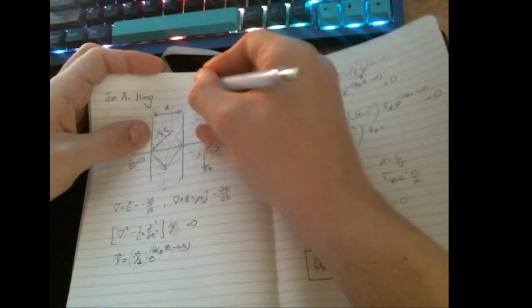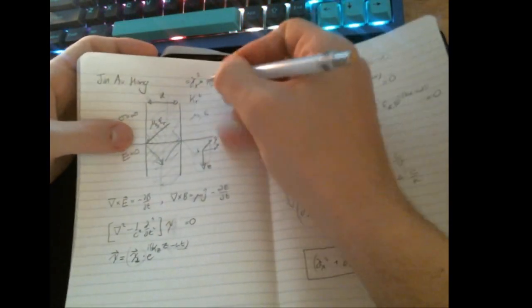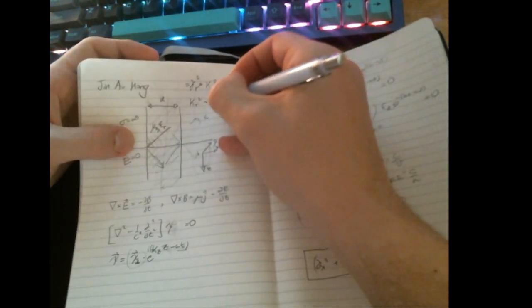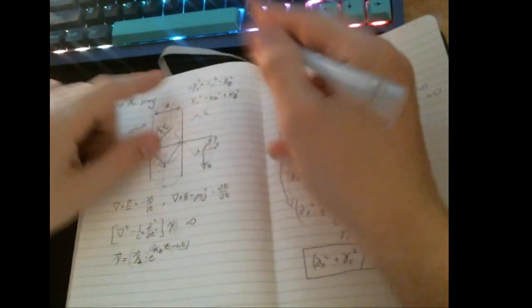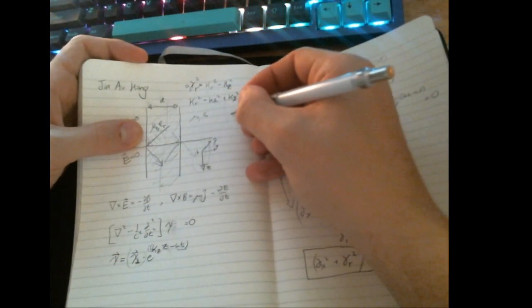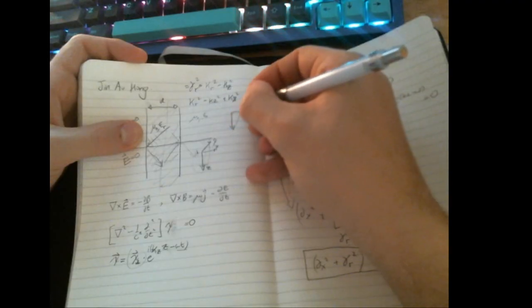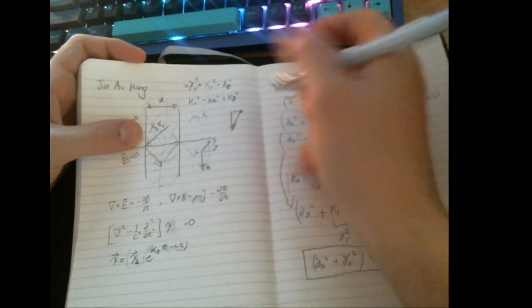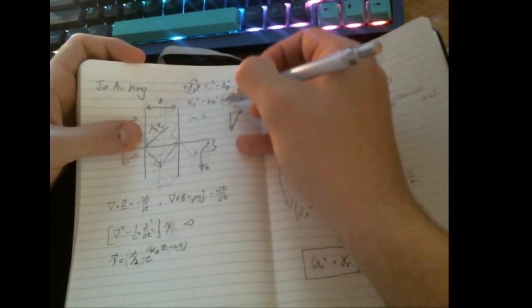And so this is actually equal to, like, the k vector in a material has to be equal to the z component plus, in this case, the x component, because you have to sum up all the components, and it's just Pythagoras theorem. There's one along z, and there's going to be one along x, and so the full wave vector is just going to be Pythagoras theorem.